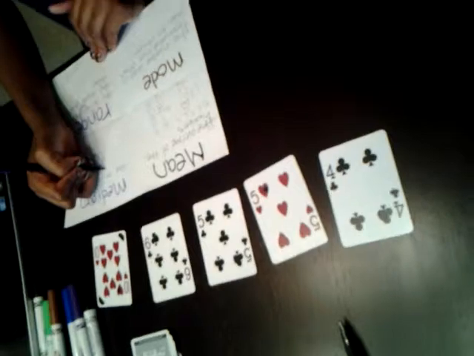Your median is what? 5. Now, what is your next central tendency? Mode. And what is the definition for mode? The number that repeats the most. Okay. So which of your numbers repeats the most out of your data set? 5. Okay. Go ahead and write that on your card.